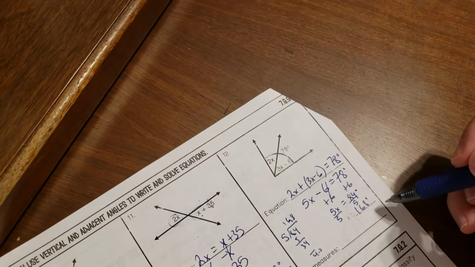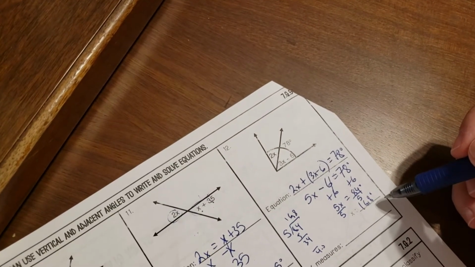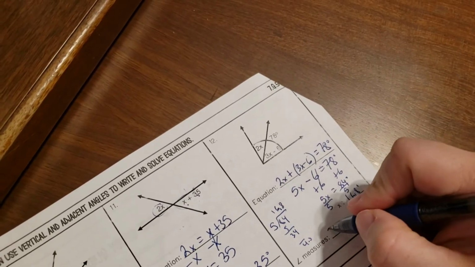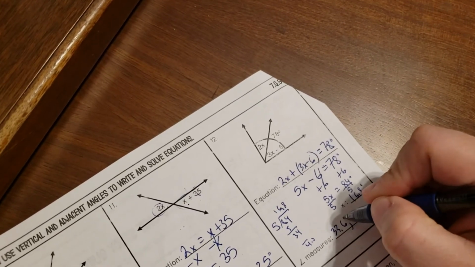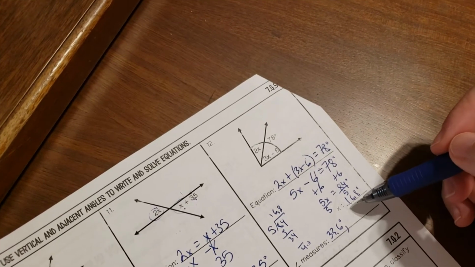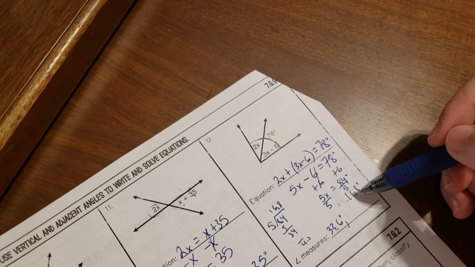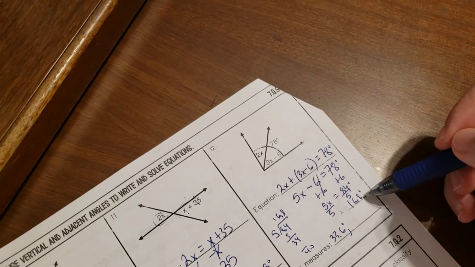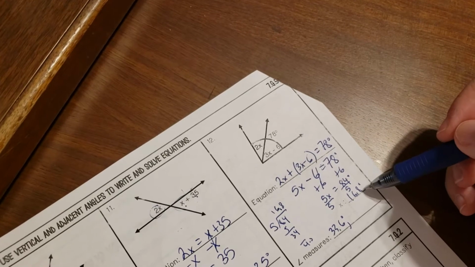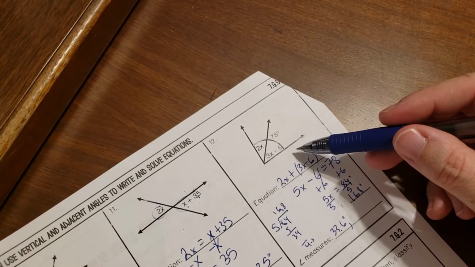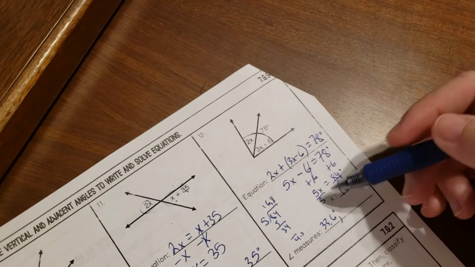Alright, 2x, 2 times 16.8 is 32 plus 1.6, 33.6 degrees, and then 3x minus 6, so 3 times 16 is 48, plus 3 times 0.8, so that's 40.4. Minus 6 is 34.4.